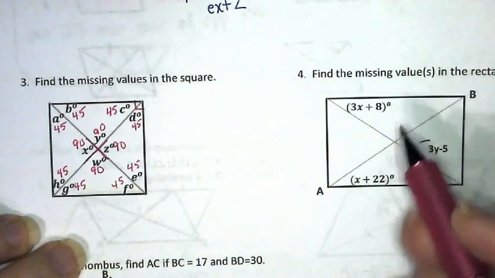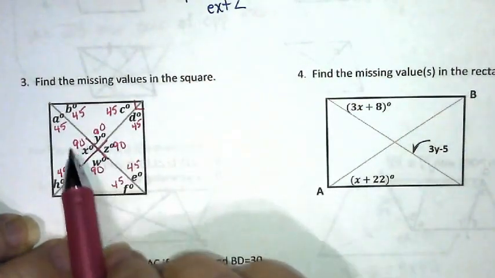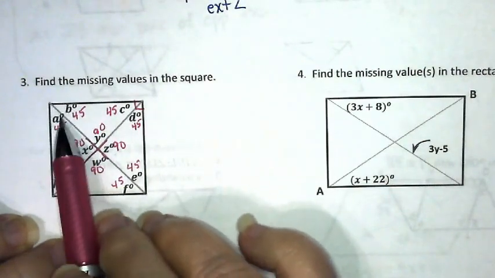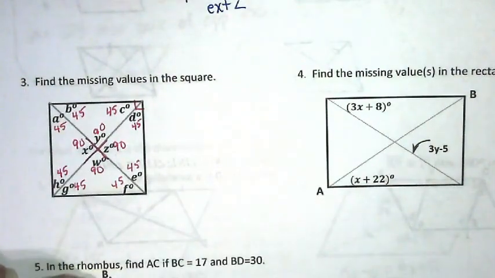So a square is pretty easy. All of the angles where the diagonals meet are 90, and all of the corners were 90 that got bisected to be 45s.